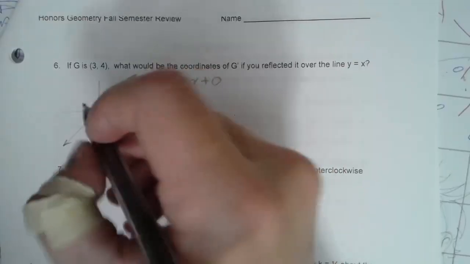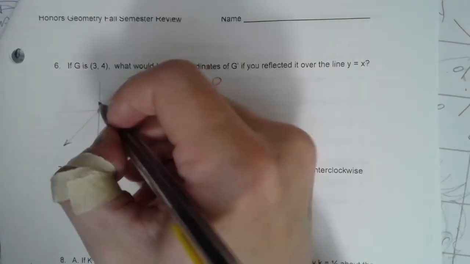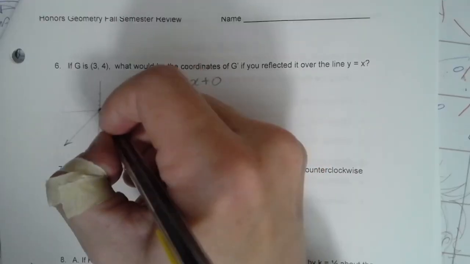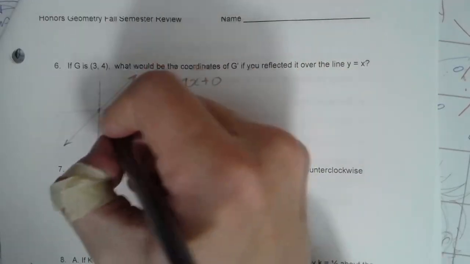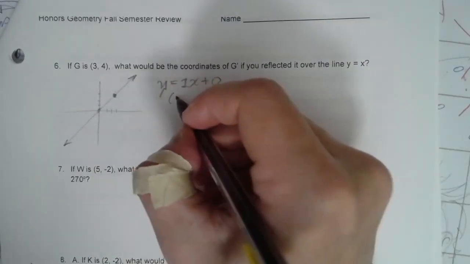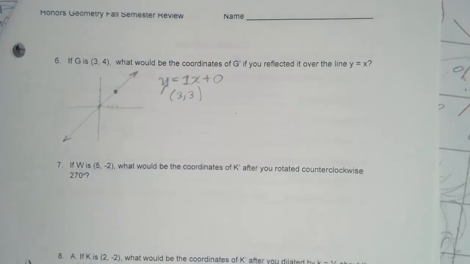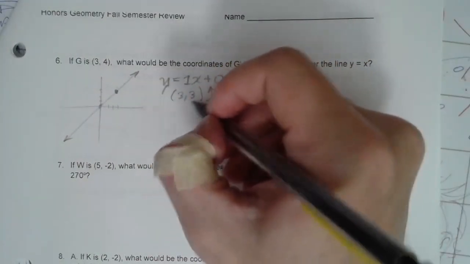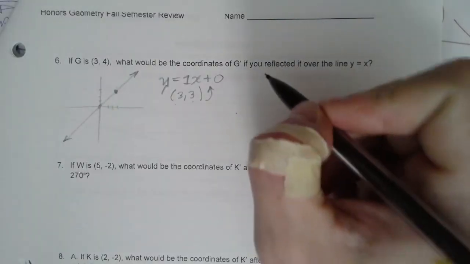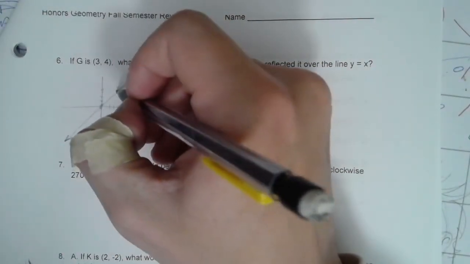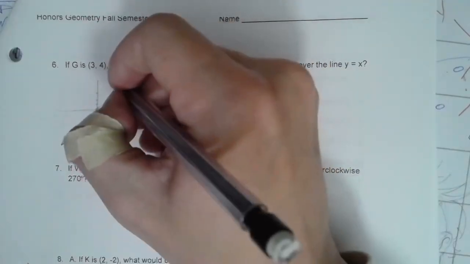And the point G is 3 over and 4 up. I haven't really drawn it well. Like the line y equals x has the point 3, 3, right? 3, 3 goes on this line because, obviously, y and x are the same. Y equals x. So the point 3, 4 would be 3 over, but then 1 more up because it's 4 up, right?